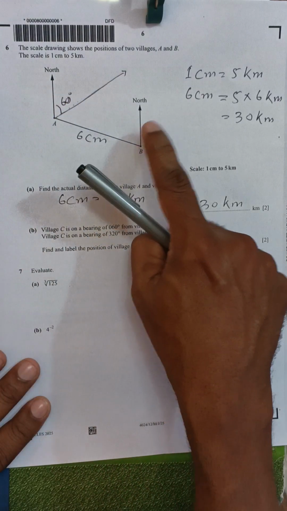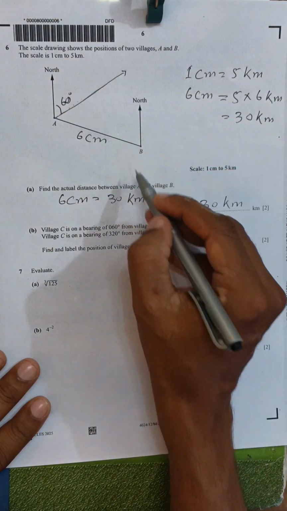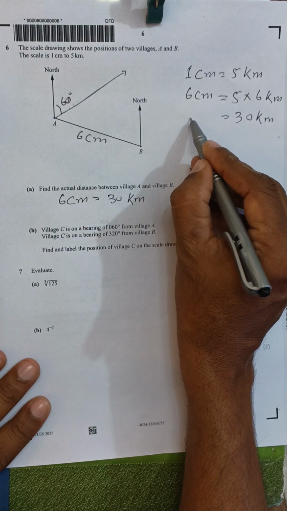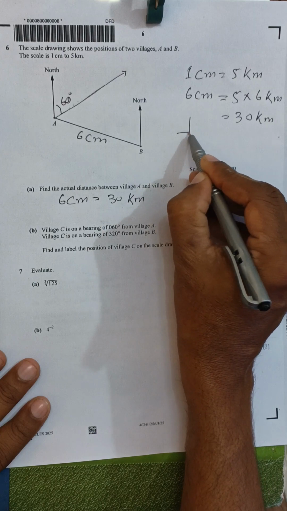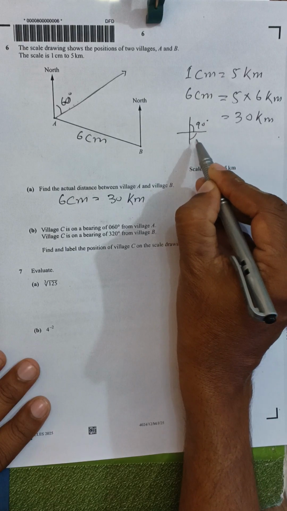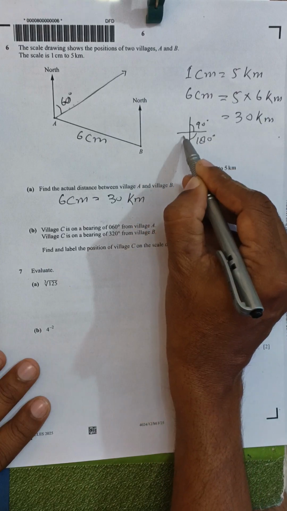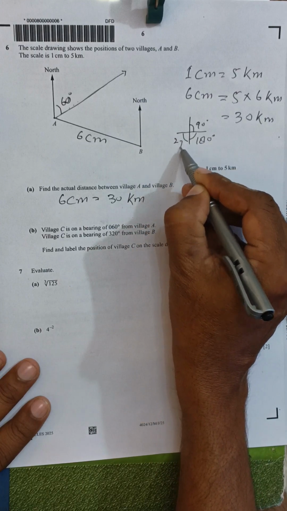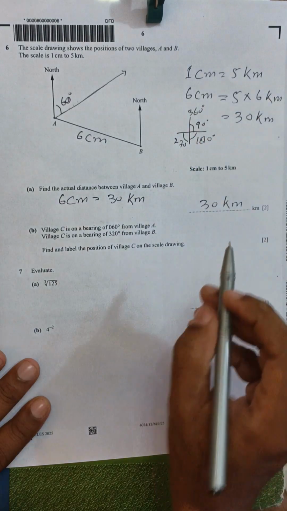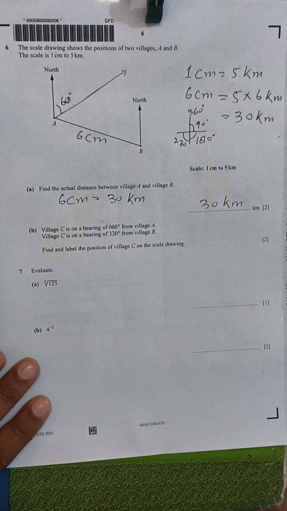Similarly, look at this question. In this question, you need to find out the 320 degree. Now there are some technical calculations. First of all, just mark here, and we know that this one is 90 degree, this one is 180 degree, this one is about 270 degree, and this one is 360 degree.